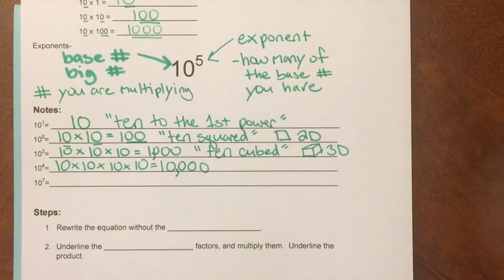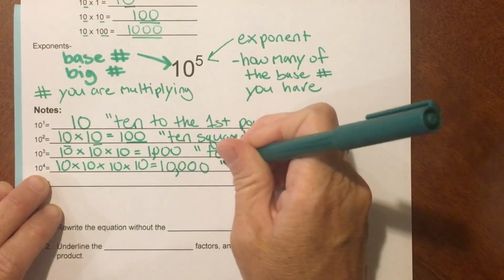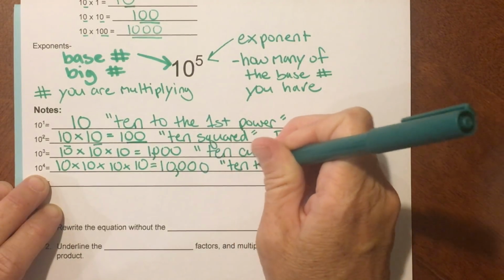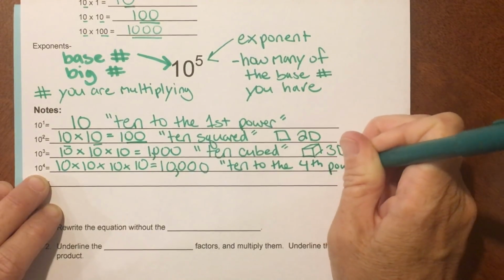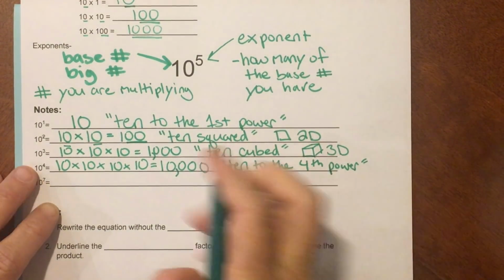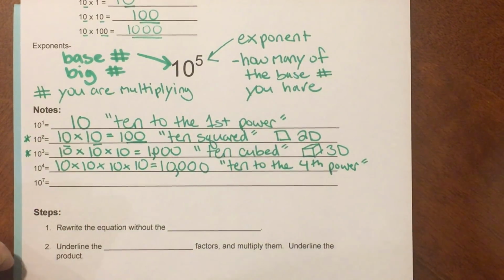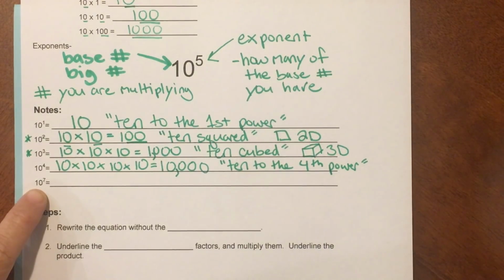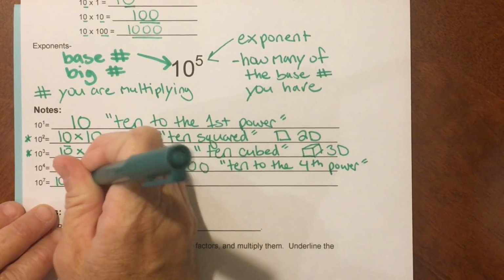Now, we don't have any shapes that are 4-dimensional. So the way I read this is 10 to the 4th power. In fact, these are really the only shapes we have, so it's just these two that we get to read in a special way.